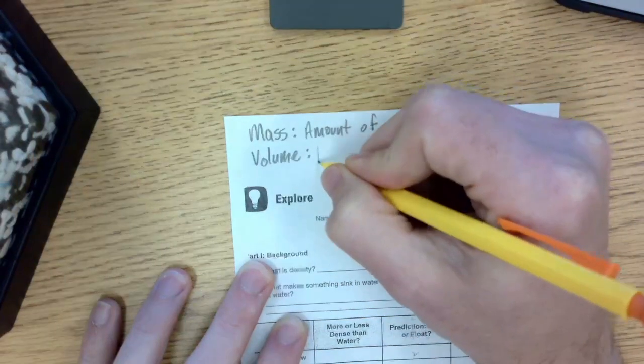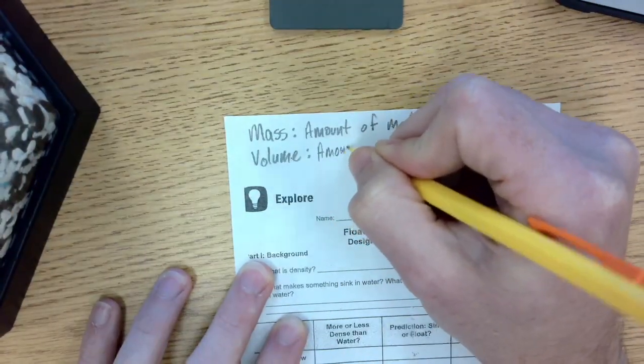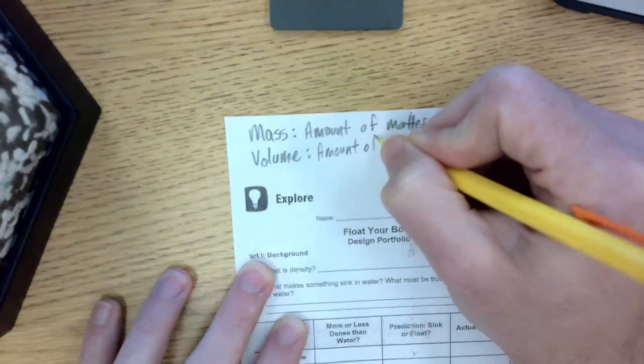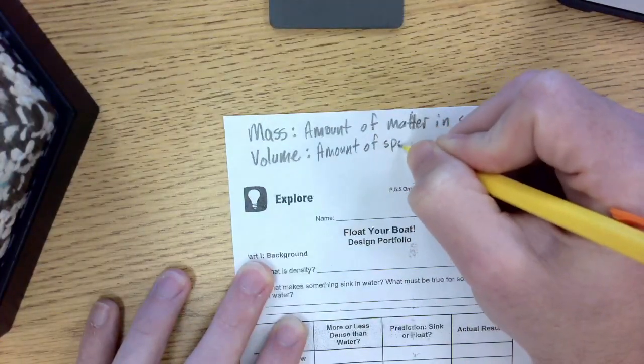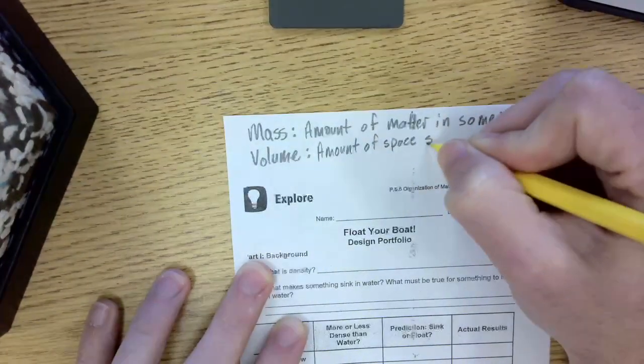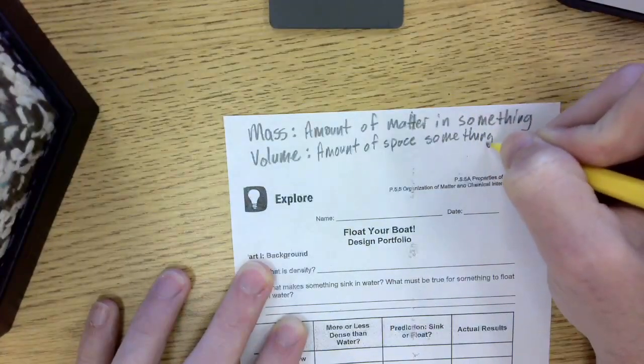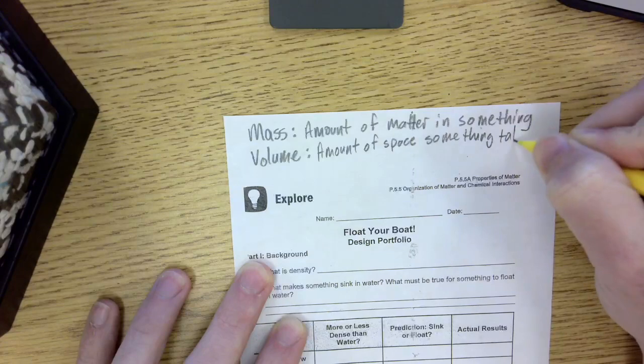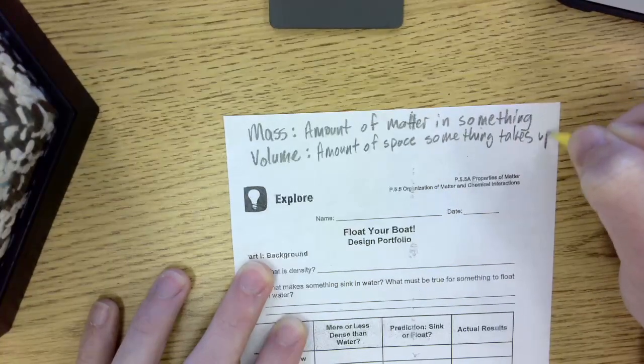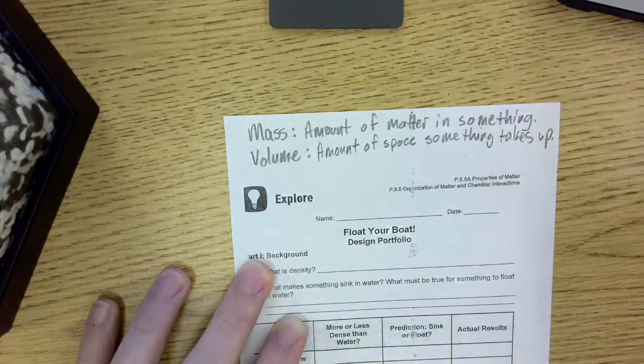And volume is the amount of space something takes up. All right, so add those two definitions to the top of your page.